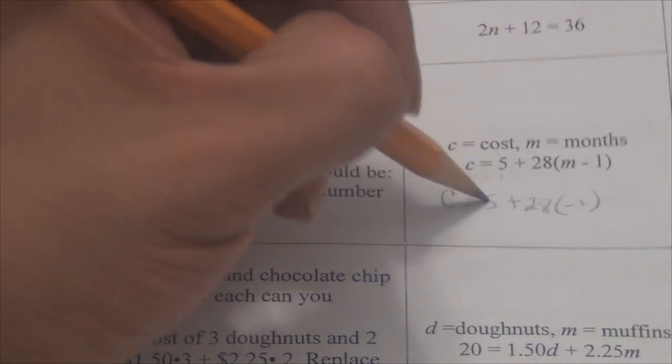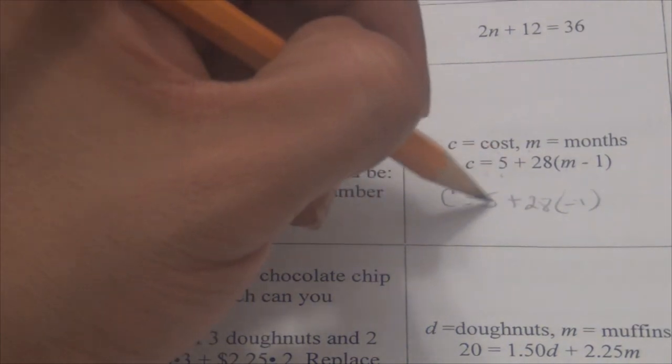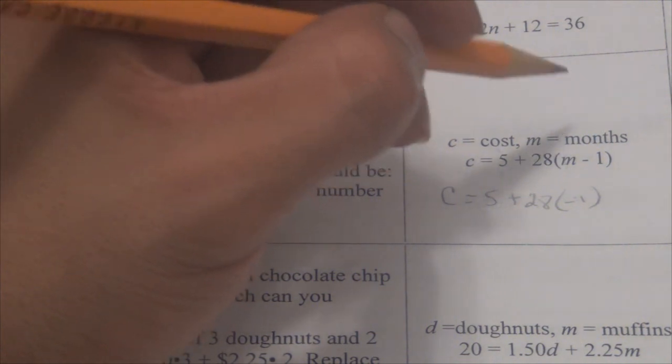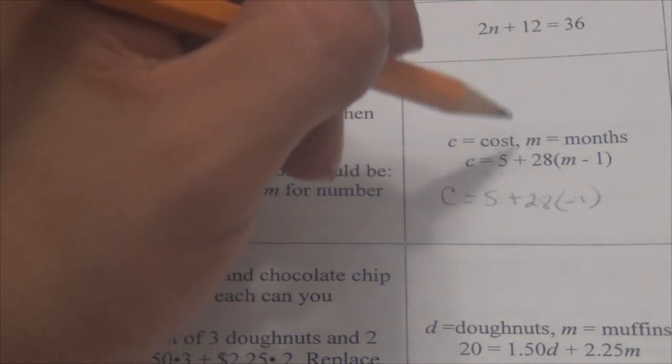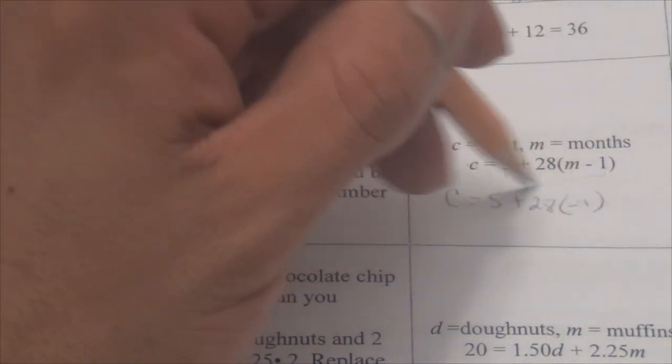That means that you're going to end up with 28 times -1 is -28. So 5 minus 28, that's going to be -23. You're not going to get $23 back just because you never subscribed. No, you have to be subscribed in order for this equation to work.